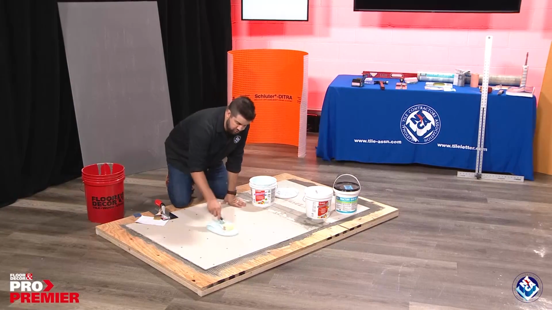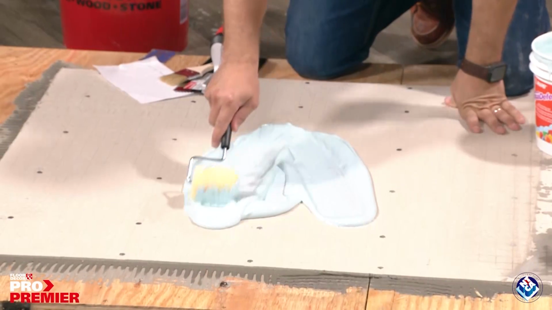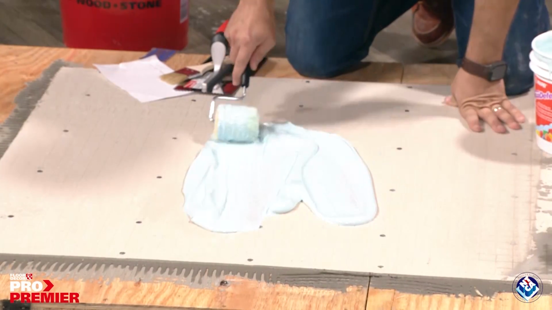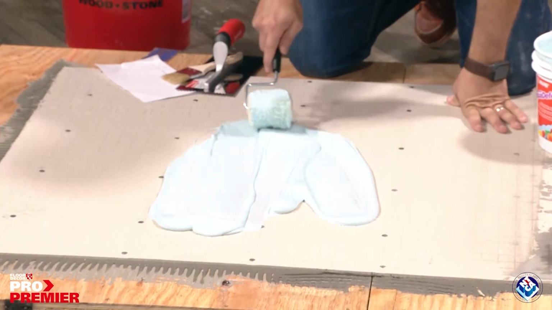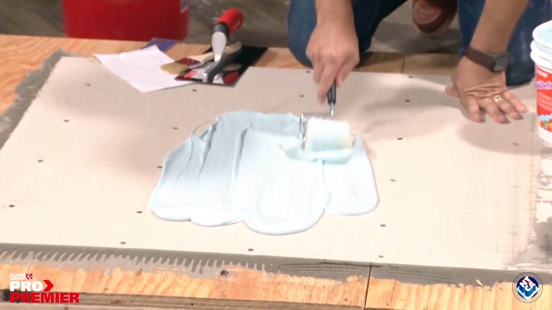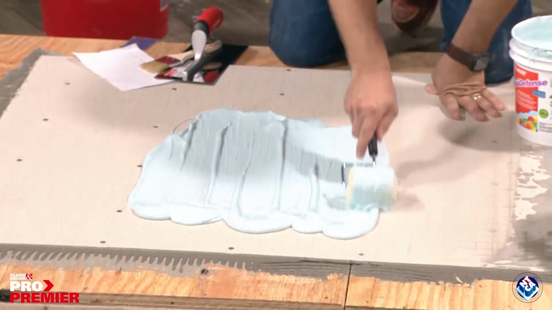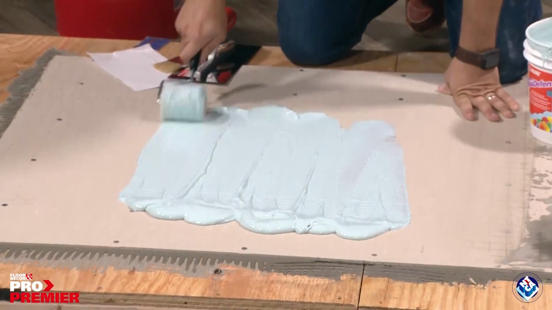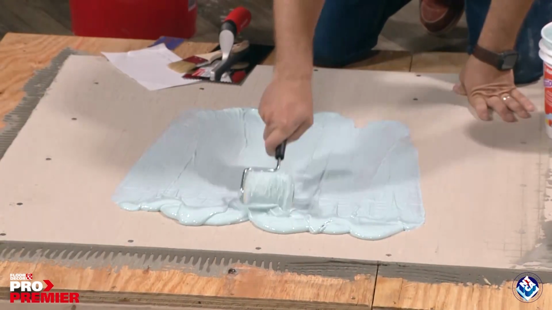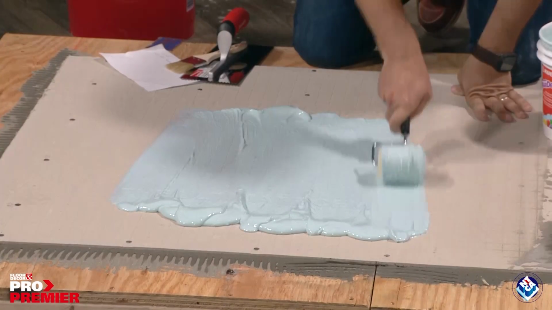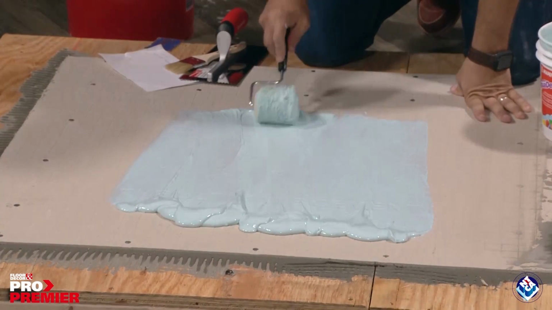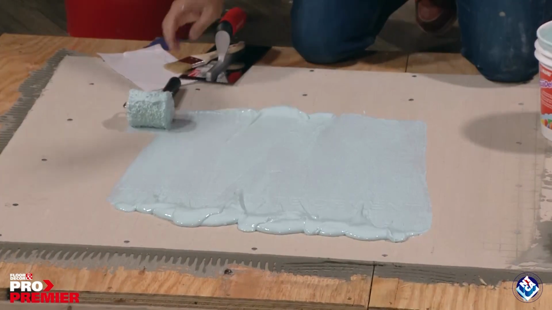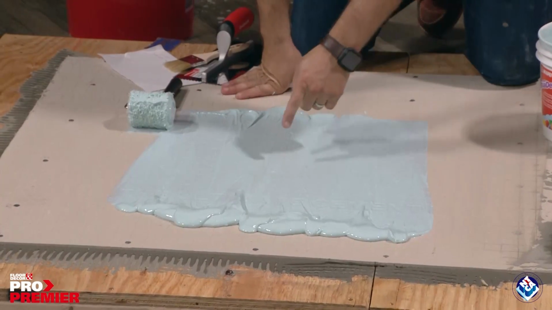We could simply use a roller, and we could move this around. I'm just going to work this for a second. I'm going to push some of the extra to the front. We could use a small roller for some tighter areas. But as I start to work this, if we can get a close-up right here, I want to point out something.